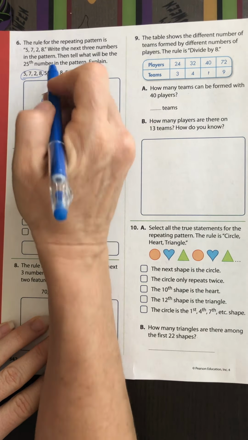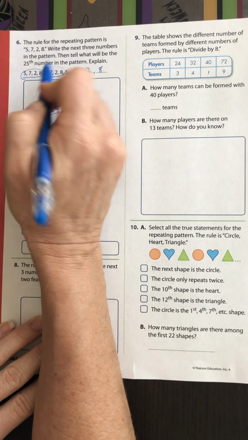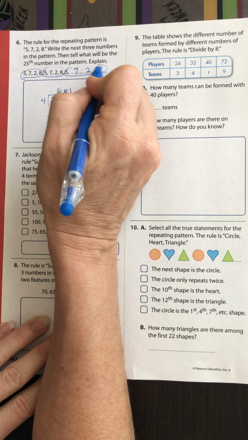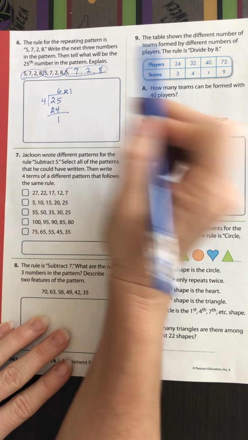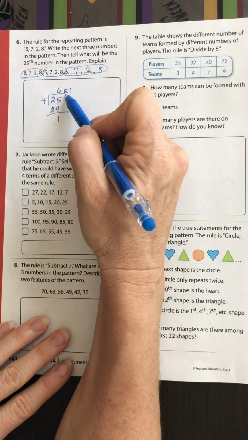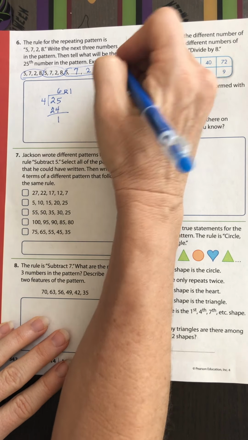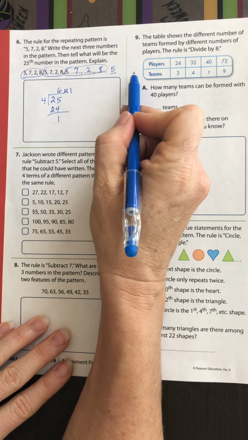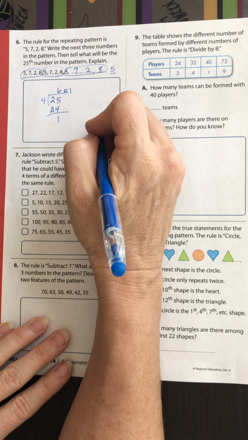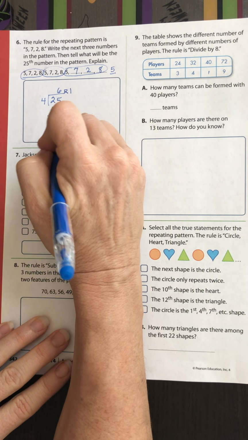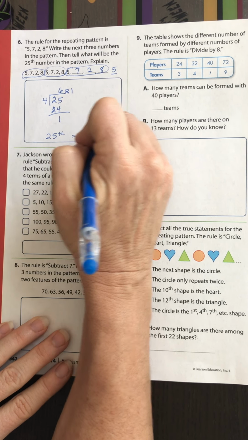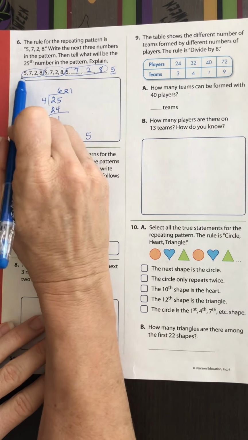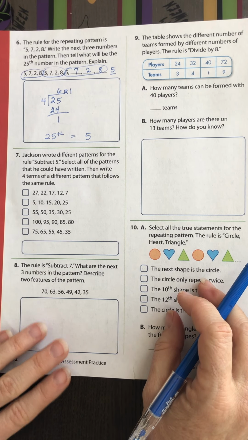That means that we will do this pattern 6 complete times, 5, 7, 2, 8, 6 times, and then we will be on the next number, which would be the first number of the next series, which is a 5. So the 25th number is a 5. It's the first number of the pattern.